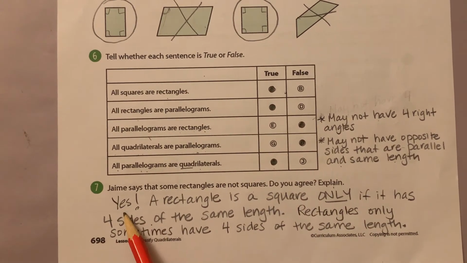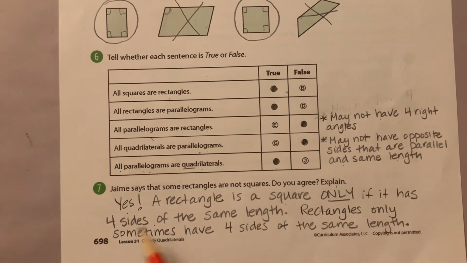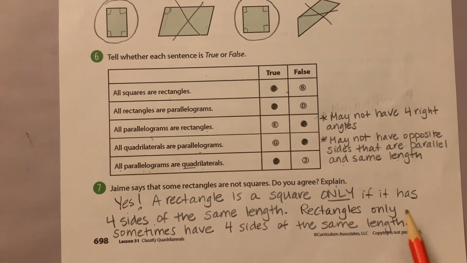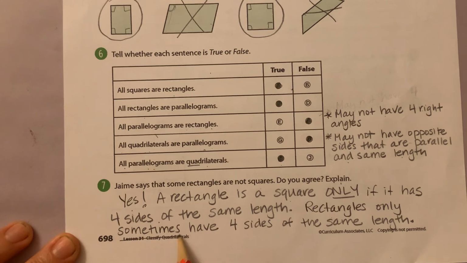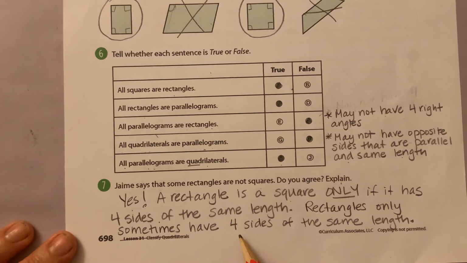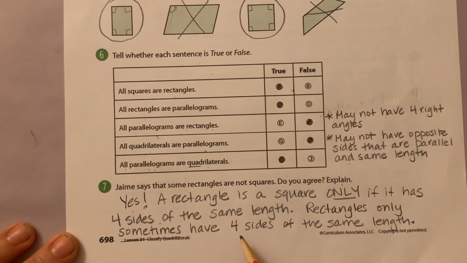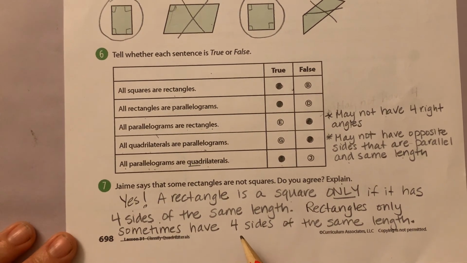Yes, we agree with Jamie. A rectangle is a square only if it has four sides of the same length. Rectangles only sometimes have four sides of the same length. So we always say that all squares are rectangles, but not all rectangles are squares. And we'll even talk about that when you make it to middle school.